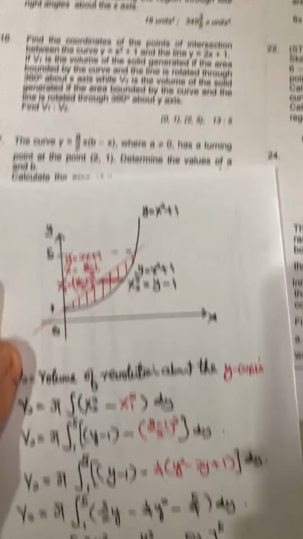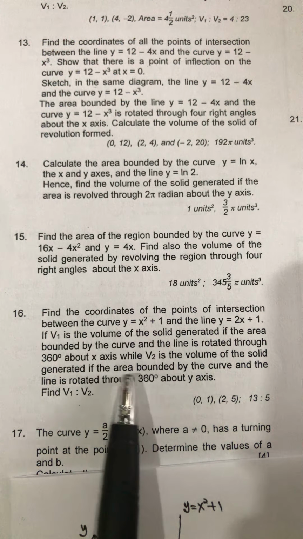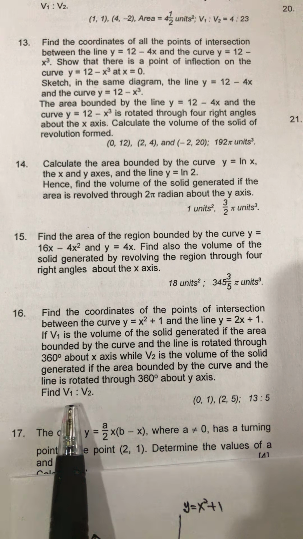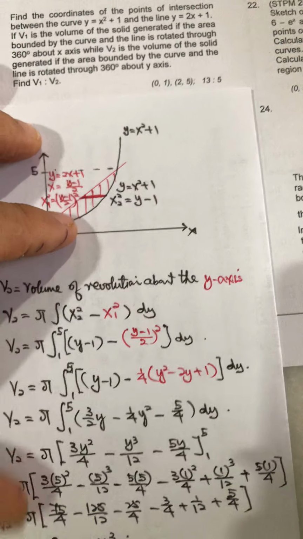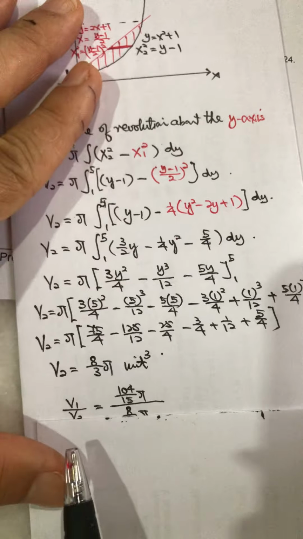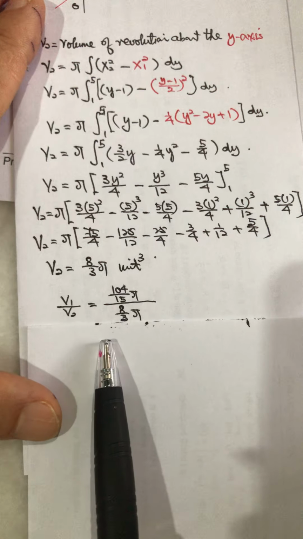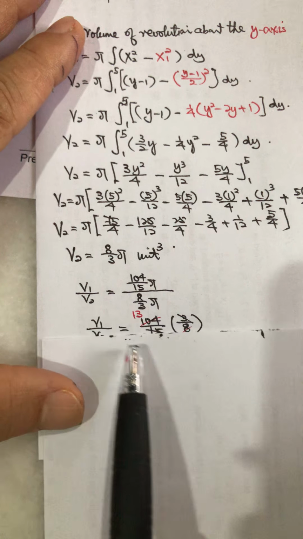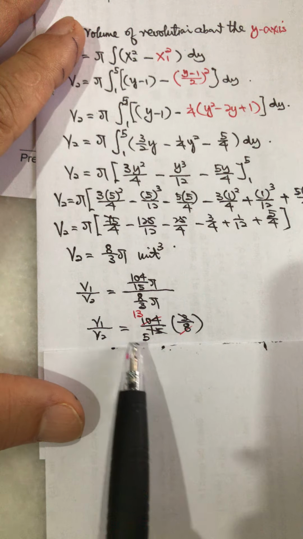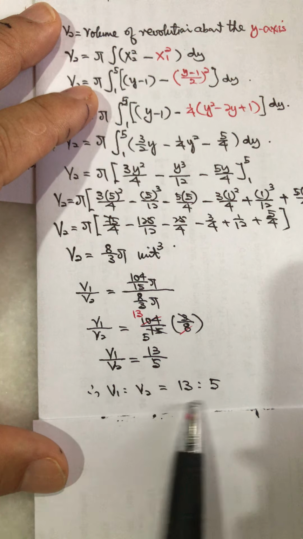But now the question is, you are not asked to find V1 and V2. We want to find the ratio V1 to V2. If you want to find the ratio V1 to V2, what we do is divide. So this is the answer for V1 just now, and this is the answer for V2. We simplify, you can cancel, and get 13 over 5. So V1 to V2, 13 over 5, the ratio is 13 to 5.